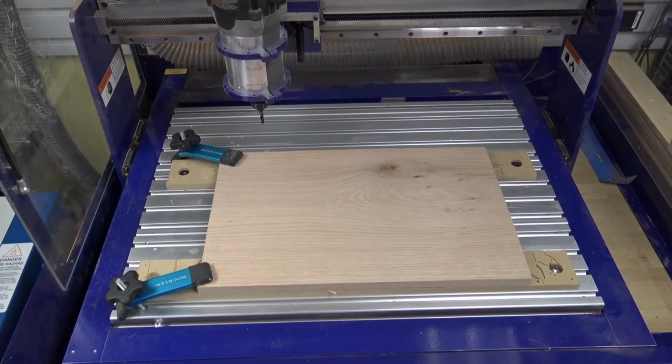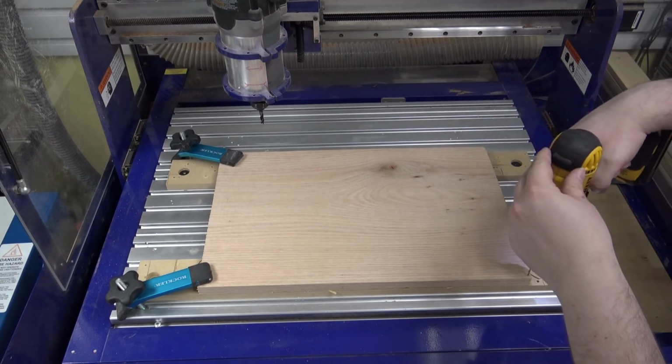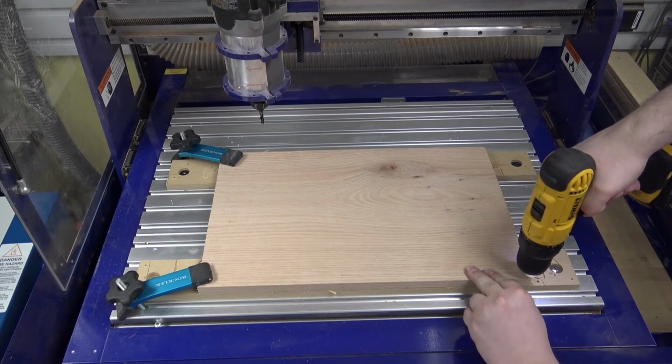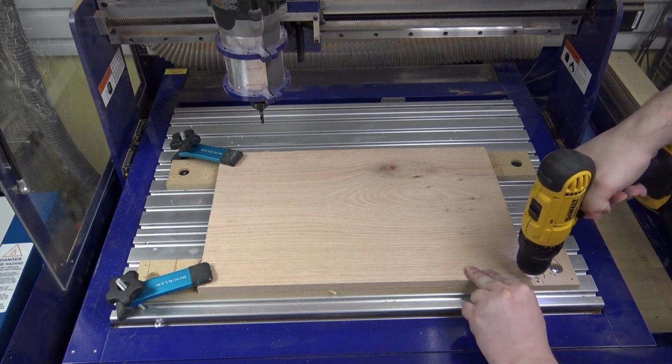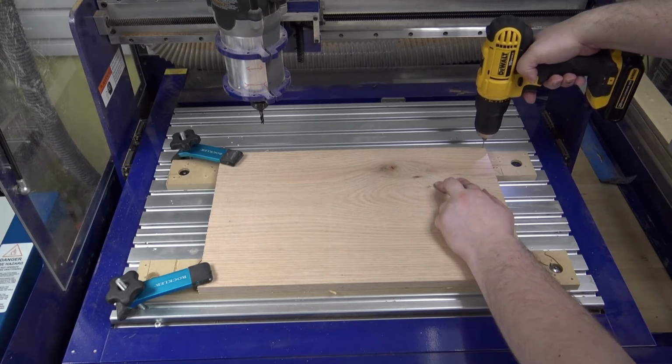The second method of attaching your stock to your wasteboard is using a drill. First, you will need to cut pilot holes into your stock so that it does not split while you are screwing it into the wasteboard. Make sure to use the properly sized drill bit for your pilot holes.